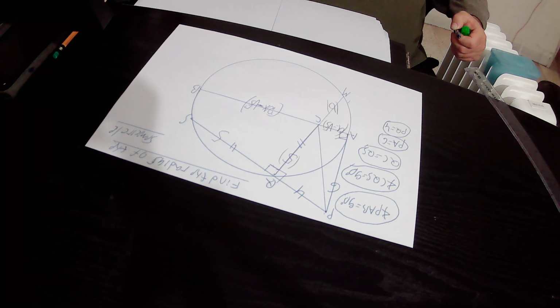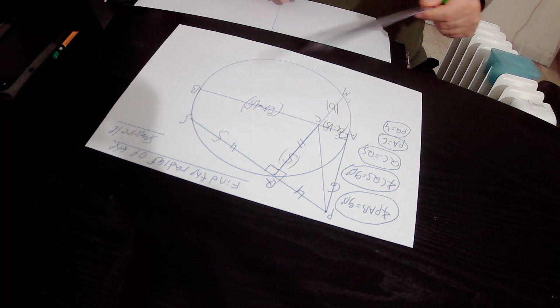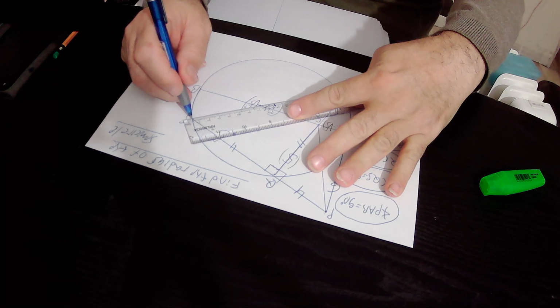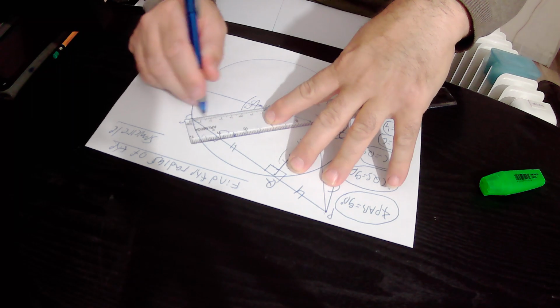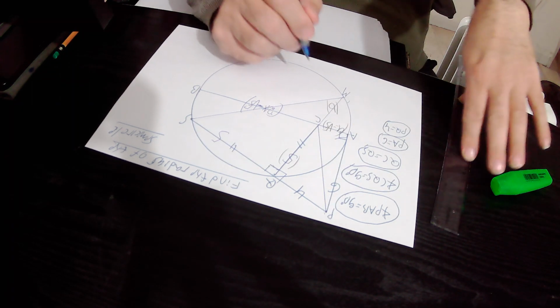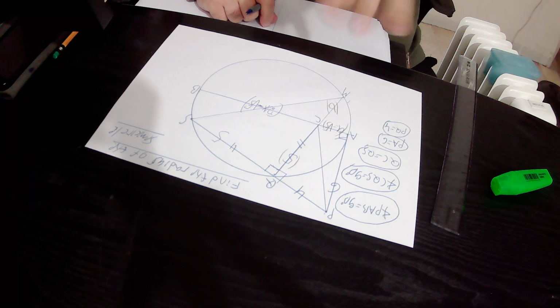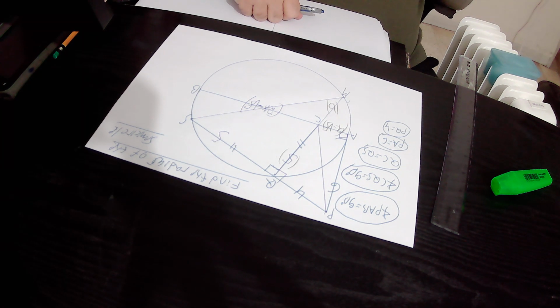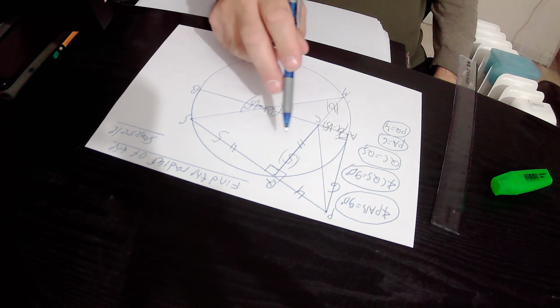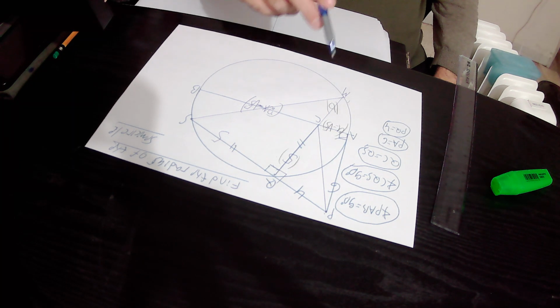In the next step, we'll join points M and S together by a straight line. So inside the circle, we have peripheral angle MQS that is equal to 90 degrees. And because this peripheral angle MQS is equal to 90 degrees, it must rest on the diameter of the circle. That is to say, MS is the diameter of the circle.